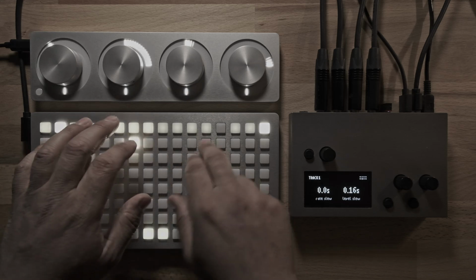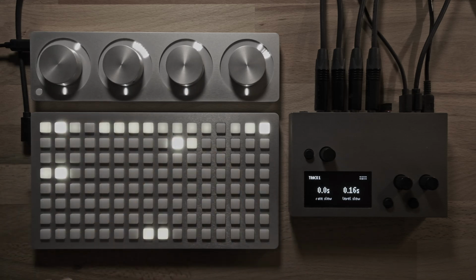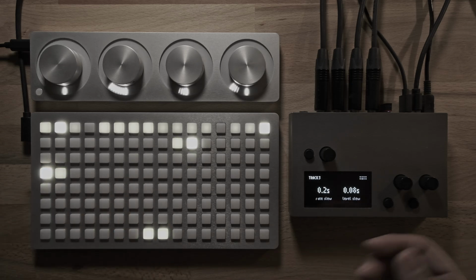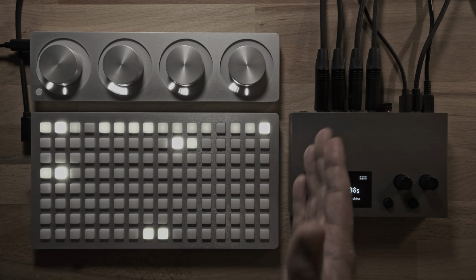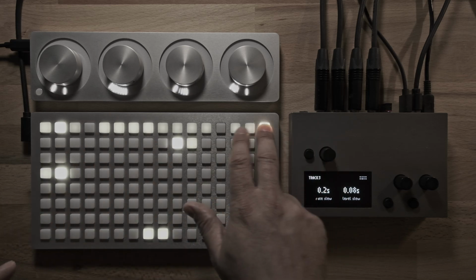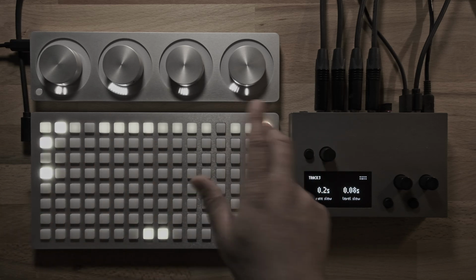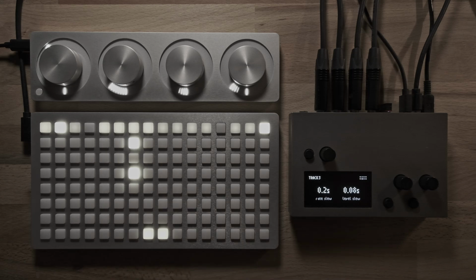Clear a loop by pressing another position, or you can clear all loops and reset playback by holding Alt and pressing Mod, and they will all jump to the first position.